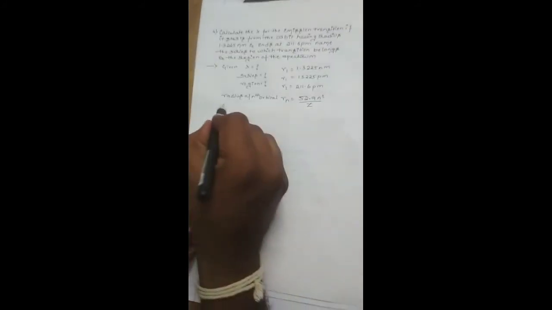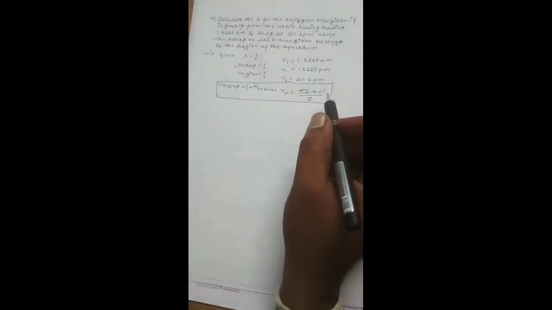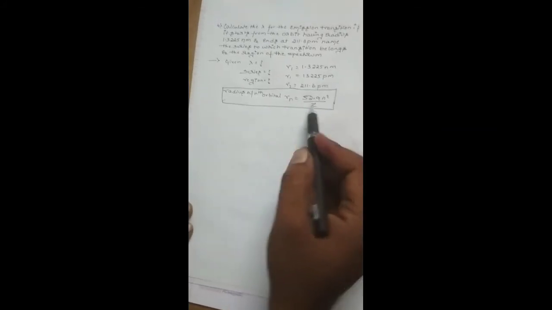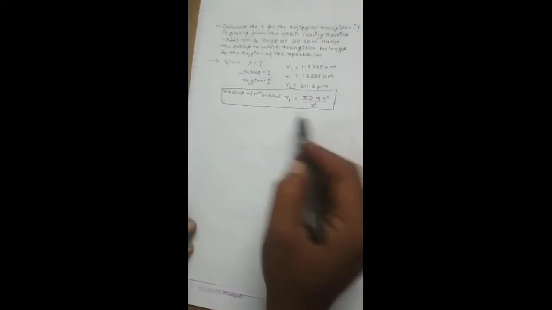This is the formula. Please make sure you know the formula, because it is very, very important. We will see this formula in the next videos, while studying quantum mechanics.